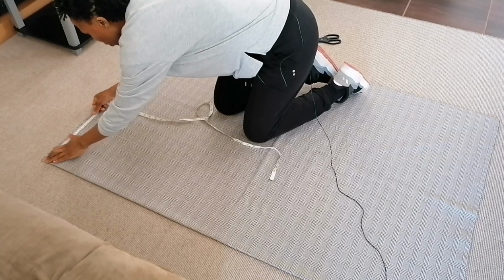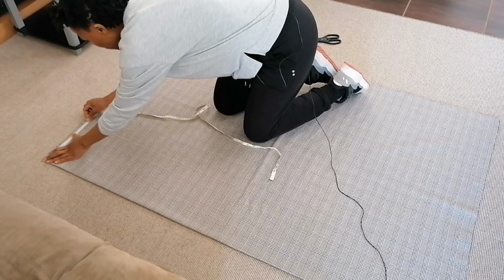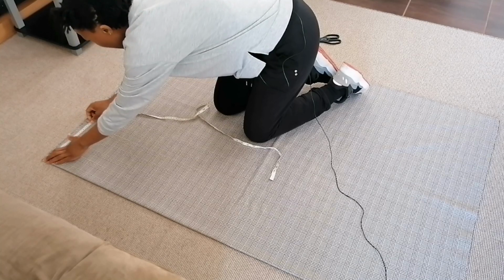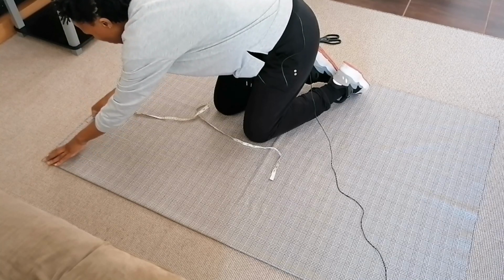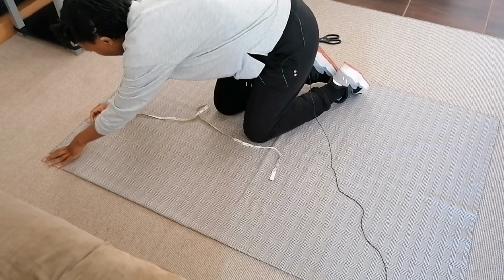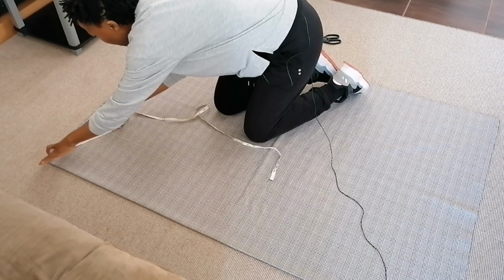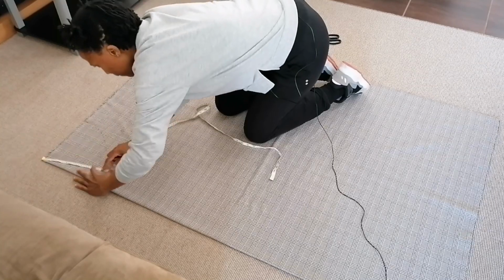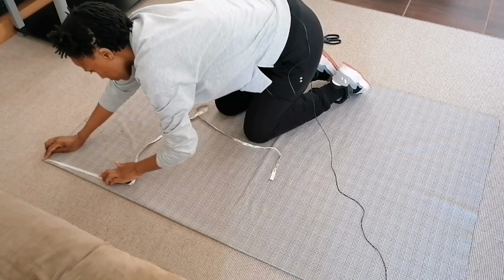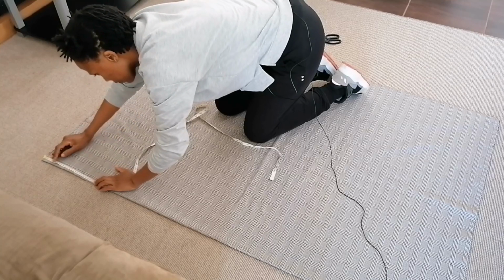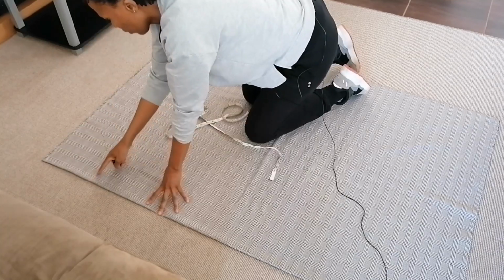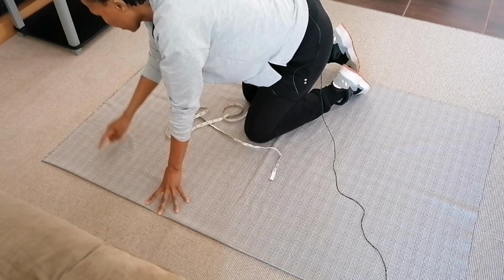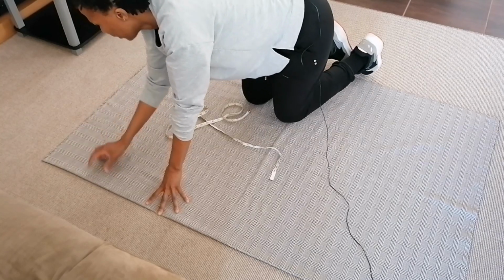There's my 24 centimeters there, and then I keep moving my tape measure like that and making a dot. Okay, so those are my dots there. That is going to be my waist there.